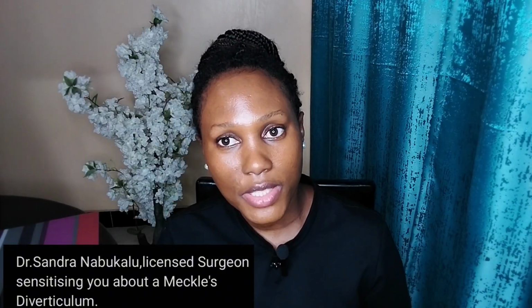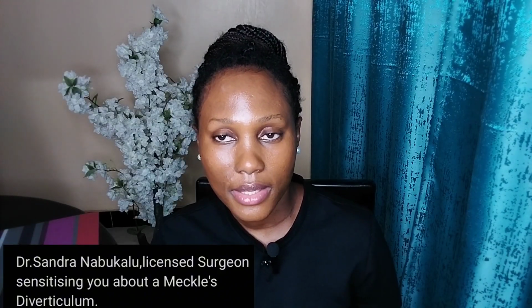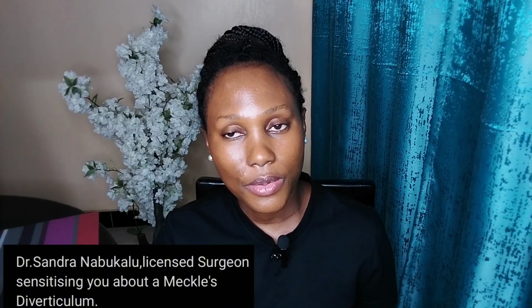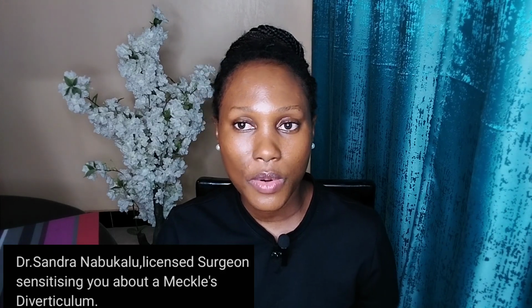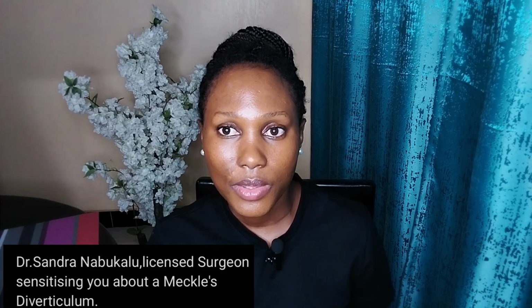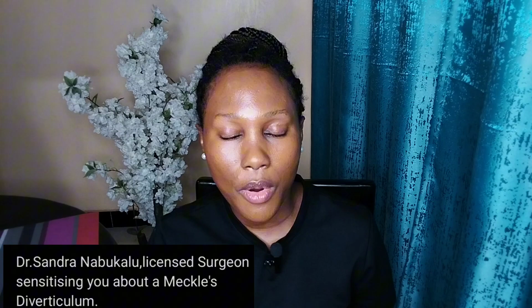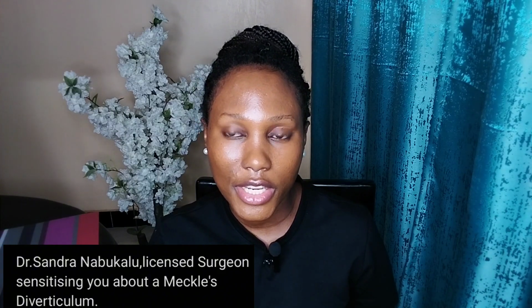We can also carry out an upper GIT endoscopy, where we put a camera through the patient's mouth and then we look at the small intestines to see if they have any outpouching, a pocket, a Meckel's diverticulum.